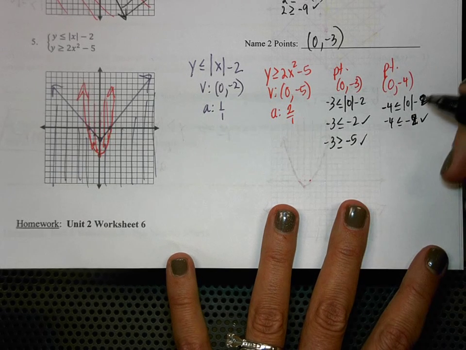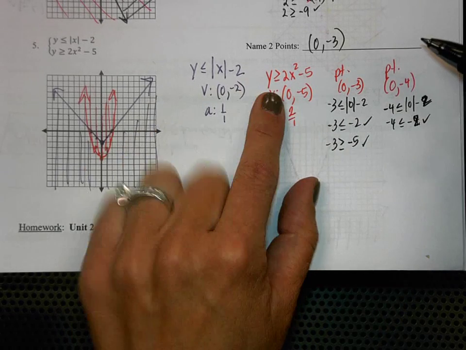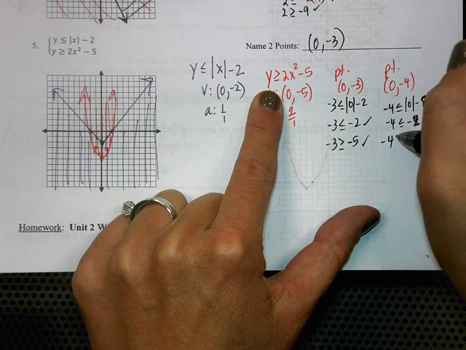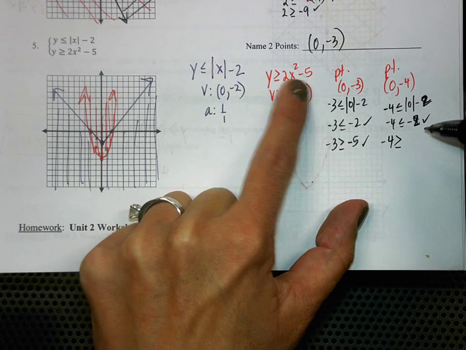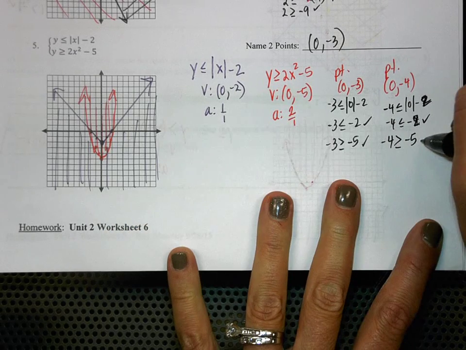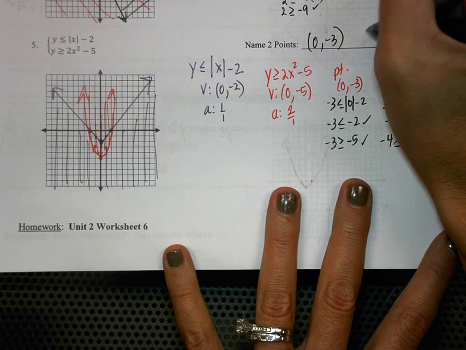Okay, so then we get -4 is greater than or equal to 0 minus 5, which would be -5. -4 is greater than -5. That also checks out. So both points work, and so my second point I'm going to put up here is 0, -4.